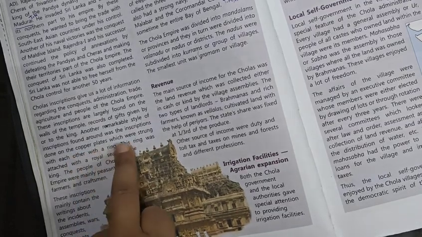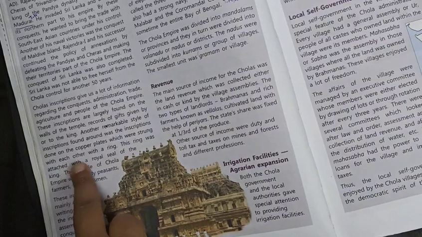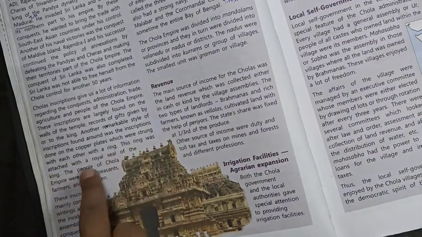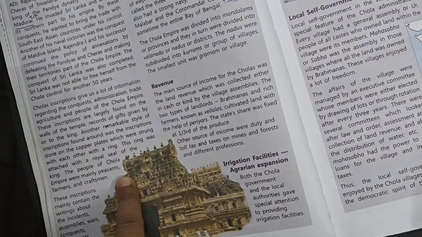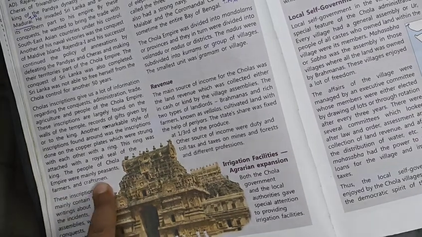So copper plates were strung with each other with a ring. This ring was attached with the royal seal of the king, and the people of the Chola Empire were mainly peasants, farmers, and craftsmen.